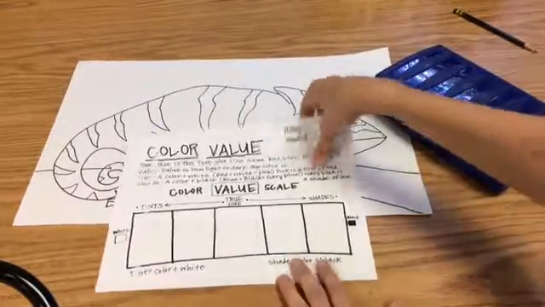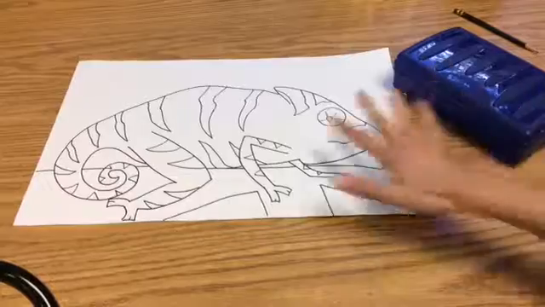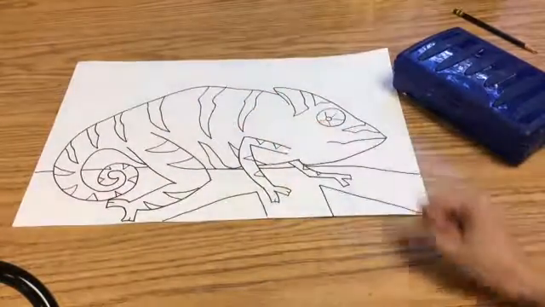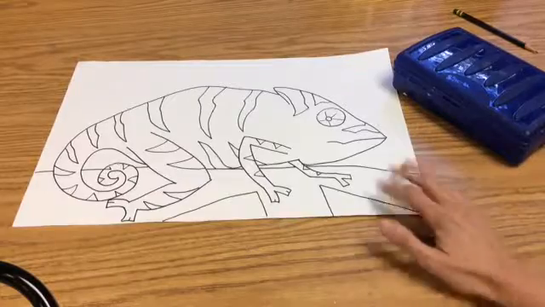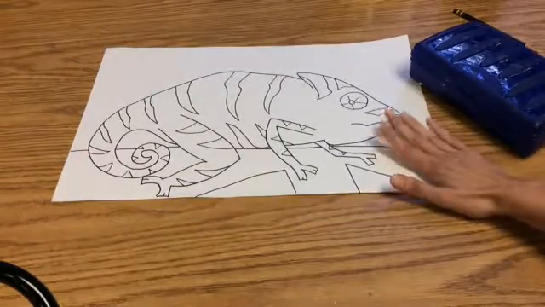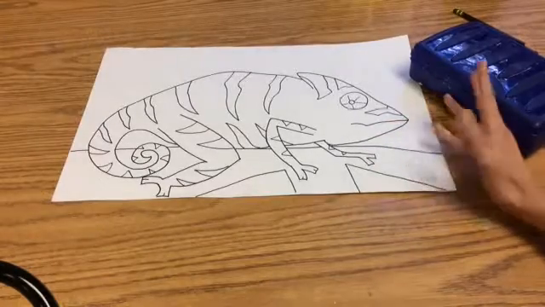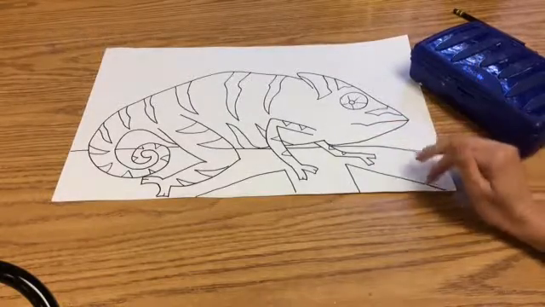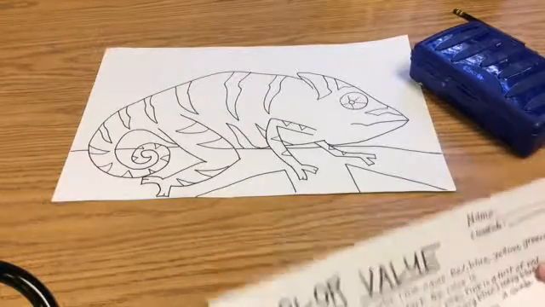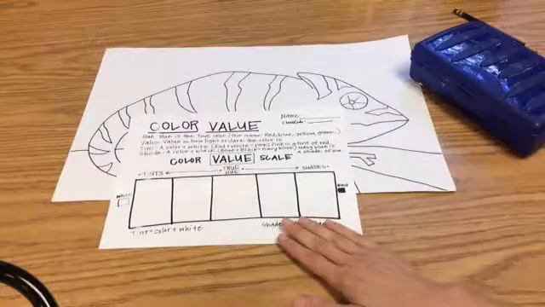So we have finished drawing our chameleon and outlining it, and we have our designs on our chameleon, and it looks as realistic as we can get it. Now we're going to talk about colors, okay? So that's what this project is about. It's about colors. Colors we see all the time, primary, secondaries, and tertiary or intermediate colors.